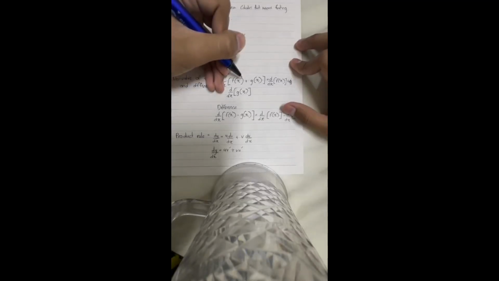We have also the derivative of sums and differences. This is the formula of the derivative of a sum, and this is the formula for a difference. Next, we have the product rule. This is the formula for the product rule, which we use when two functions are multiplied.